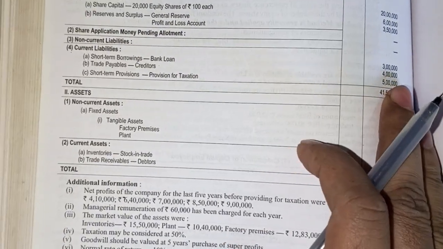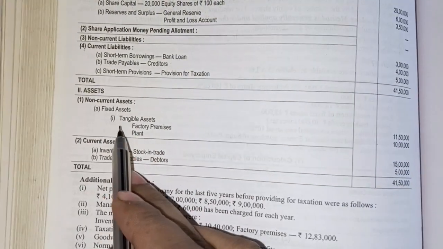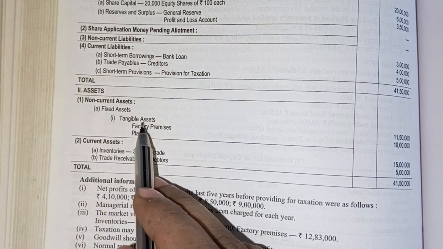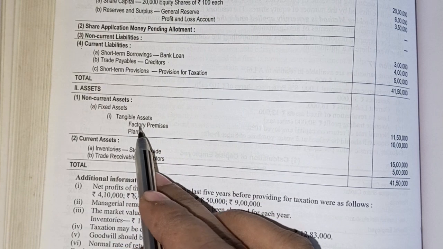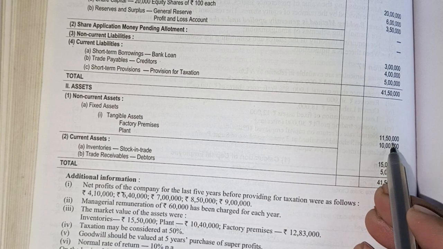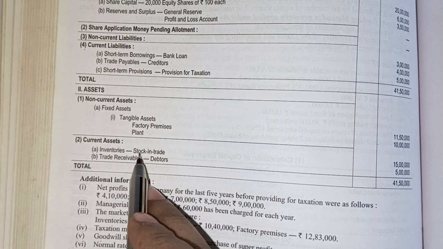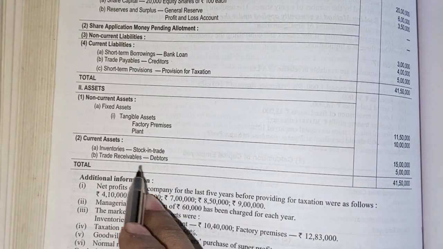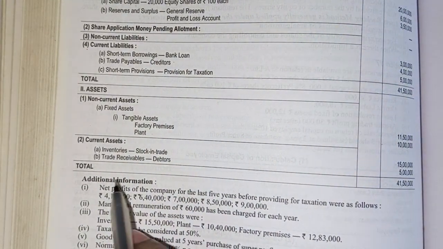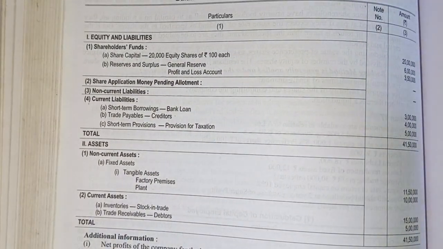You have to analyze the balance sheet first. Then our asset side is given, fixed asset. Fixed asset includes two types of asset, but here only tangible asset is given: factory premises 11 lakh 50,000 and plant 10 lakh. And current asset: inventory, stock in trade, is 15 lakh and debtors is 5 lakh. So if I tell you to ignore the additional information, but tell me what will be our capital employed, what will be your answer?